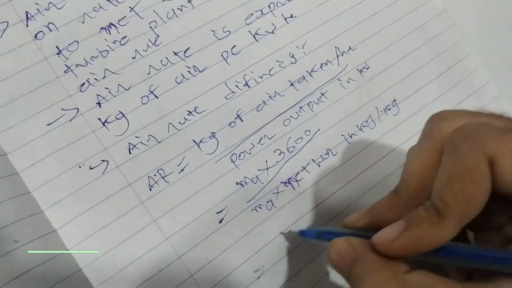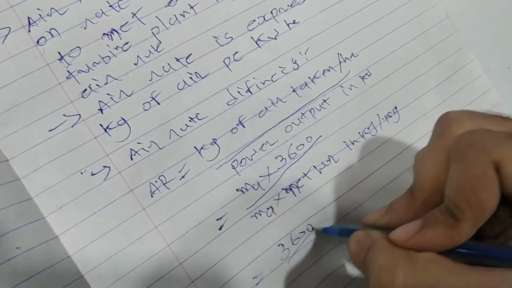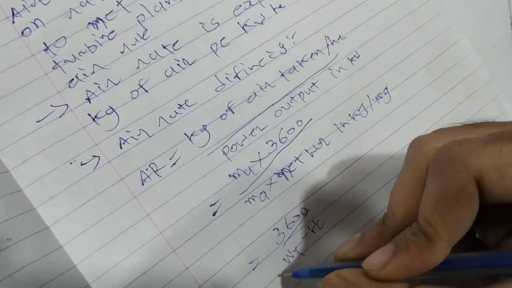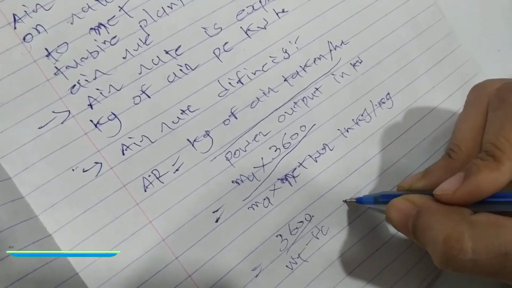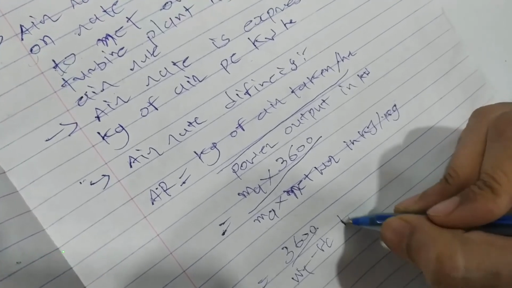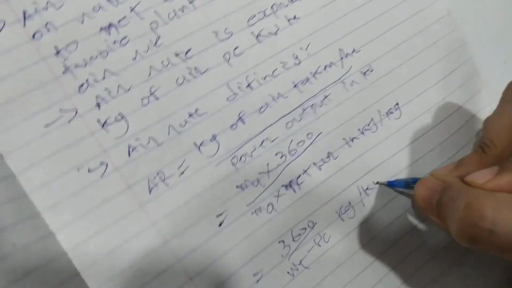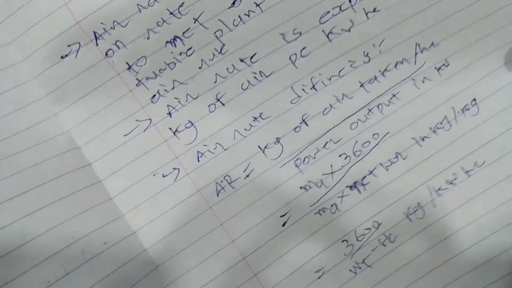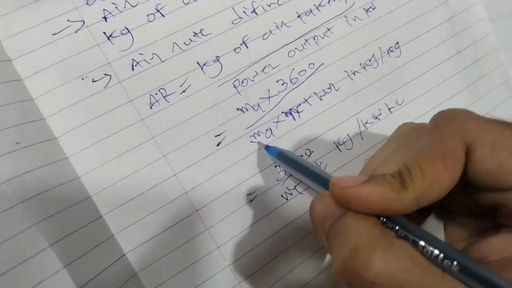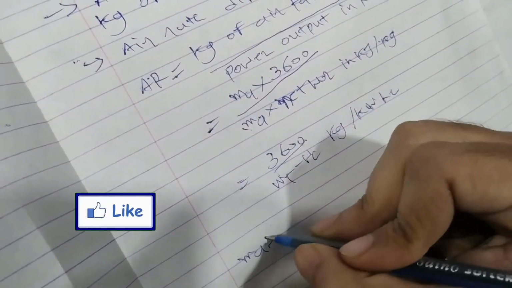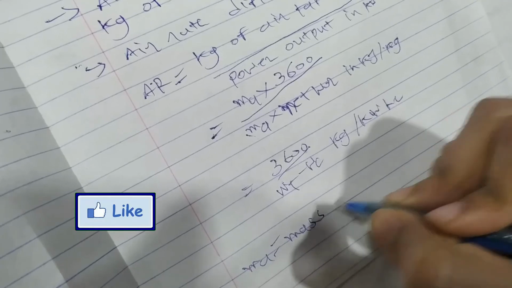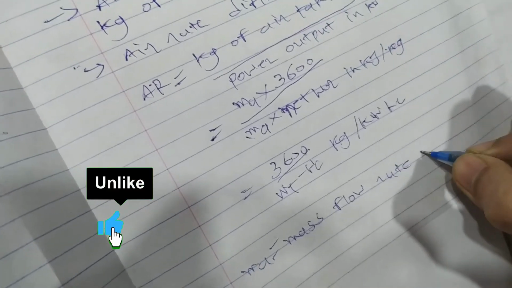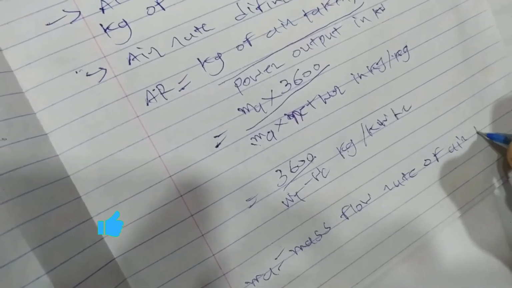So this can be written as 3600 upon Wt minus Wc, net work done by turbine minus net work done by compressor, in kg per kilowatt hour. This is the mass of air. Let me write here m is equal to mass flow rate per second.